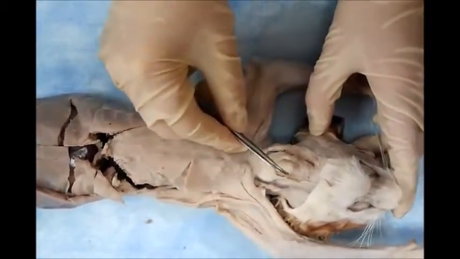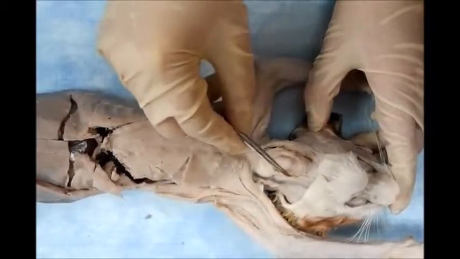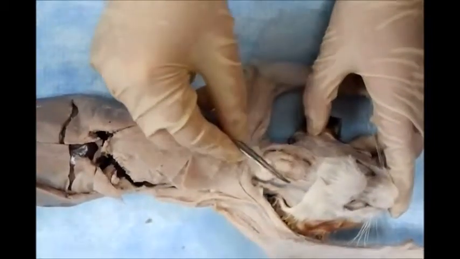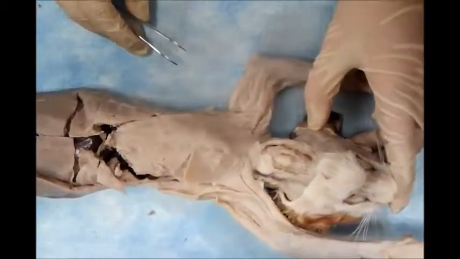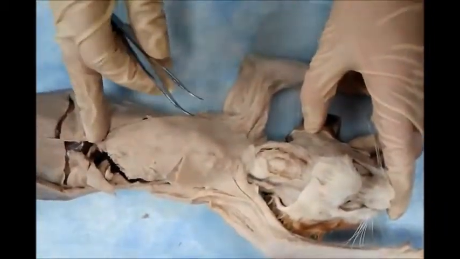These are the tracheal rings. Second, third, and fourth, you should find the thyroid gland located there. Of course, the parathyroid is back to it. In the cat, it is very difficult to find such a thing.